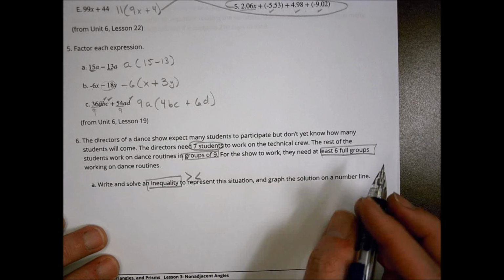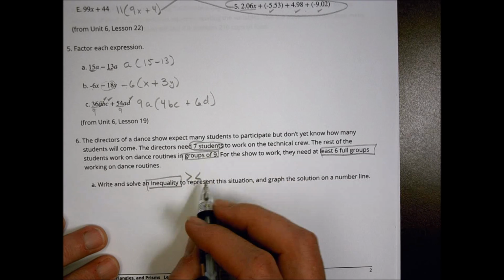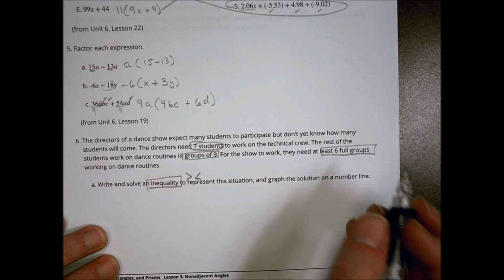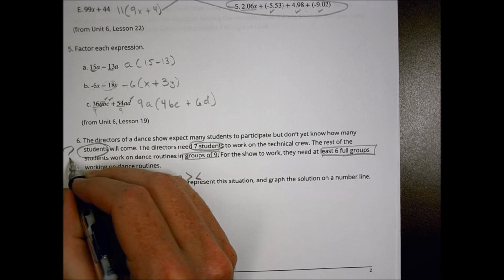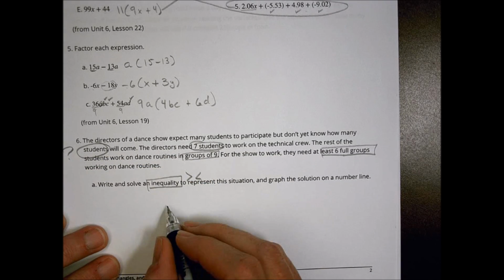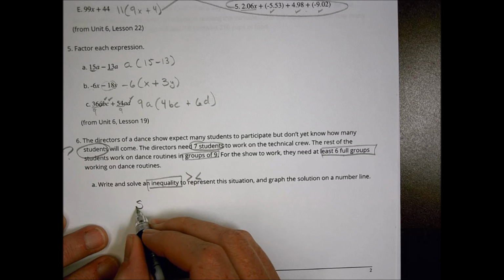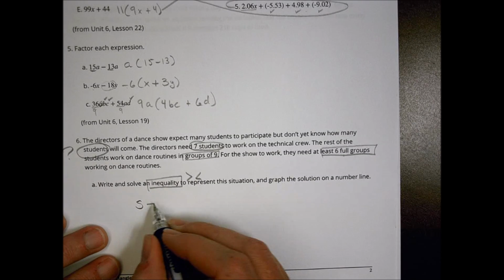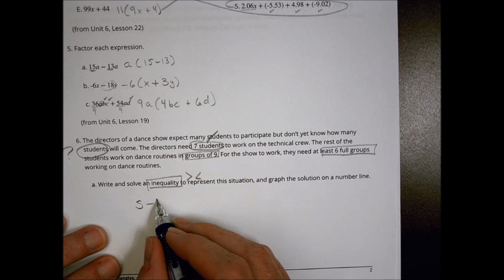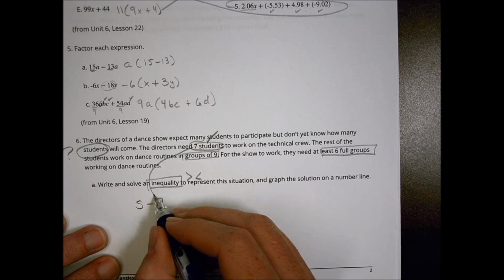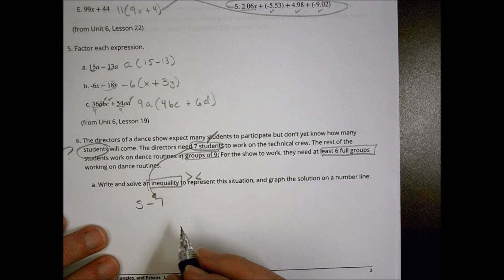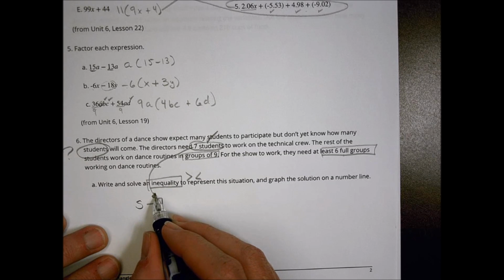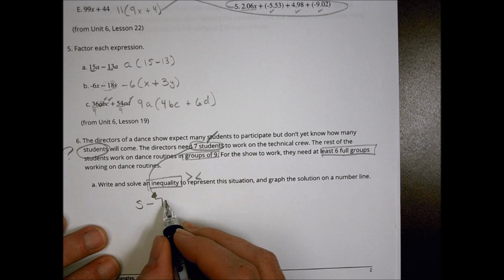We know that they're going to have a certain number of students who are going to come. We don't know how many students are going to come. That's our unknown variable right now, is students. So we'll call that S for students. There are going to be students that come. Now, of the students that come, they're going to have to right away take away 7 to work on the technical crew. So I'm going to take away 7 right away. All right? Now, let's say 10 came. If 10 came, we do 10 minus 7, and you're left with 3 people left, right?